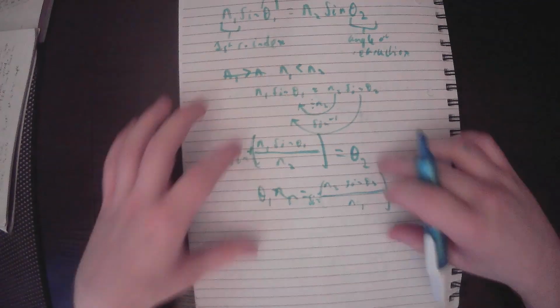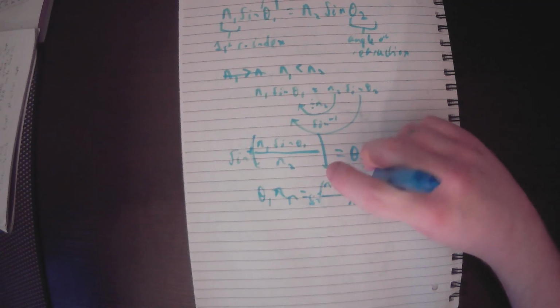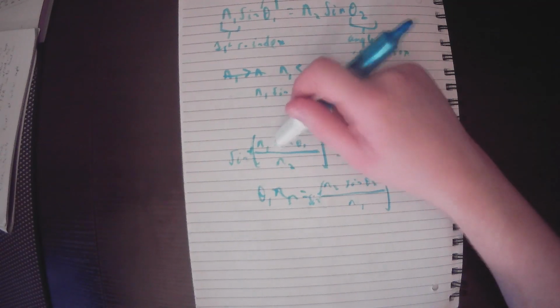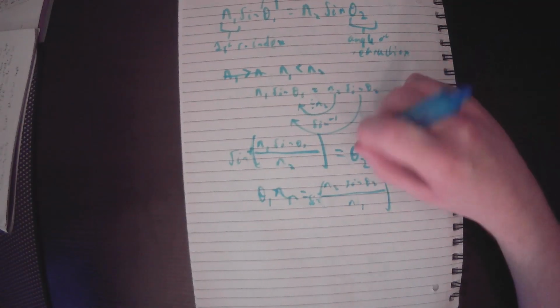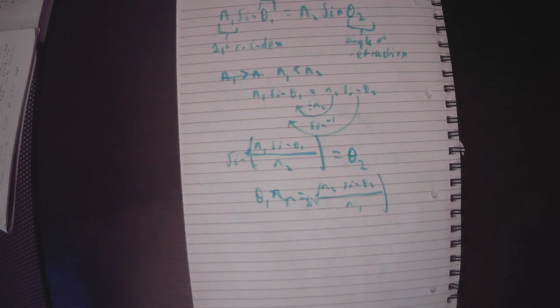And so if we compare these two, because n2 is greater, even though the sine theta is going to make it smaller, the inside on this one is going to be smaller than the inside on this one. So theta 2 must be smaller than theta 1. I hope that makes sense, because I did kind of say it a little bit rough around the edges.